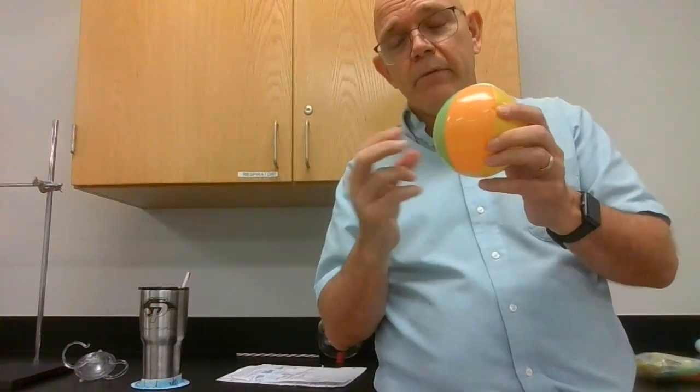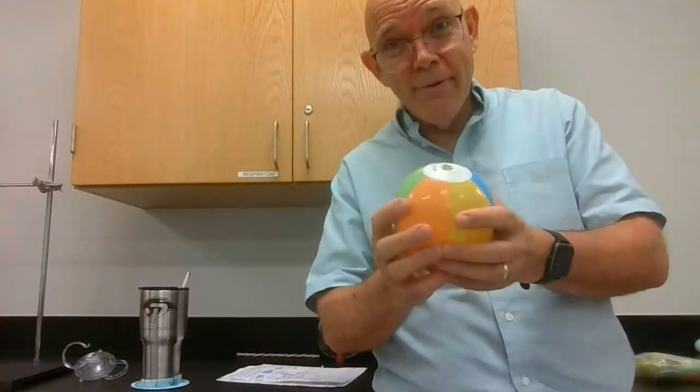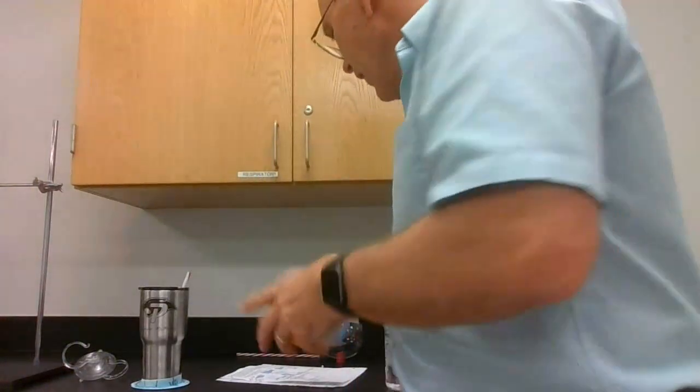But if it's full of helium, then that force is going to be greater than the weight of the beach ball, whereas if it's like this, the buoyant force is going to be less than the weight of the beach ball. The force of gravity is going to be greater, which is going to make it sink. Okay? All right, so there's that.